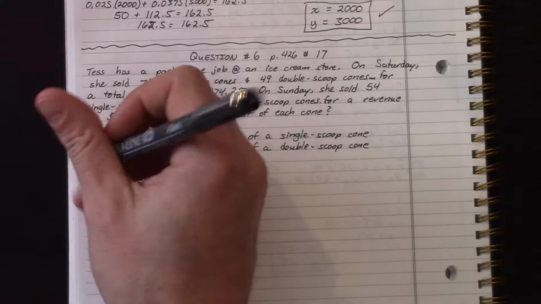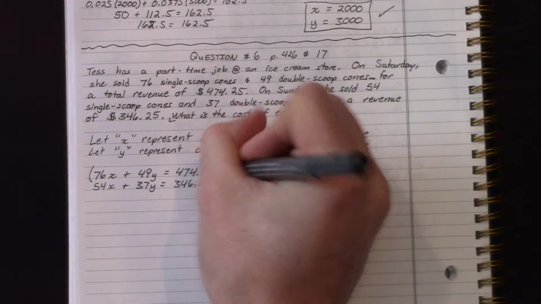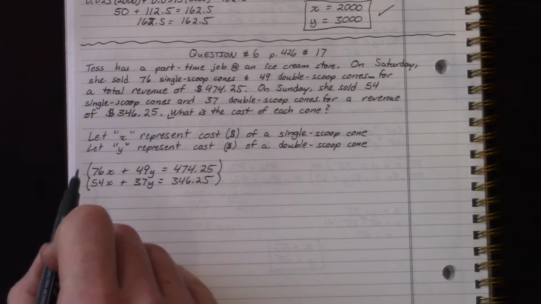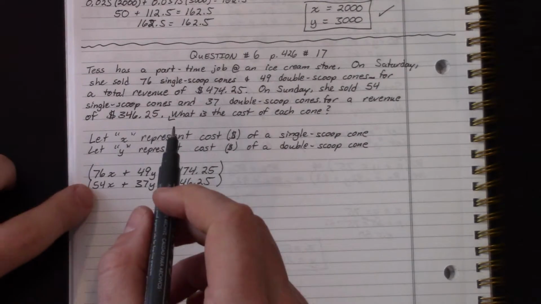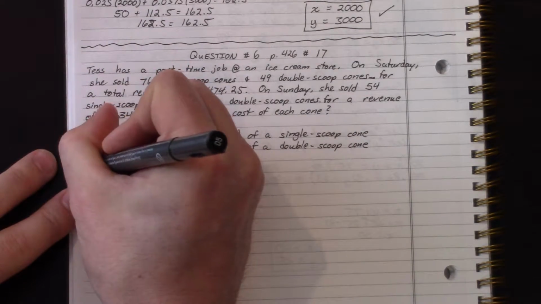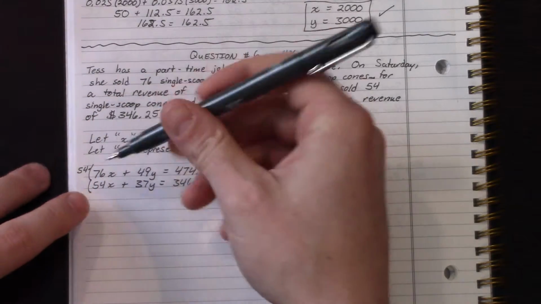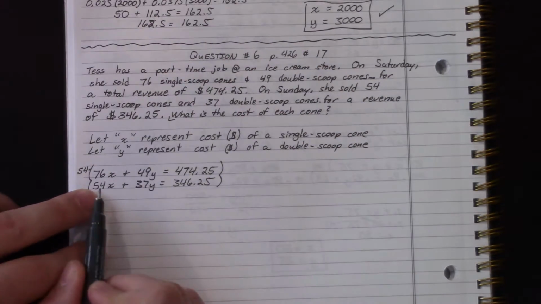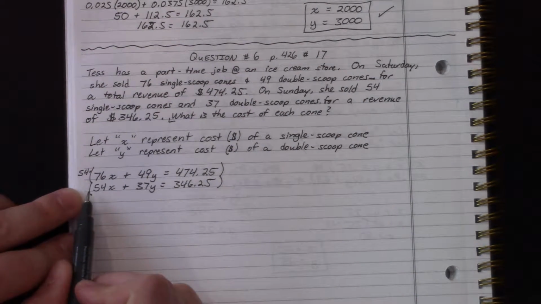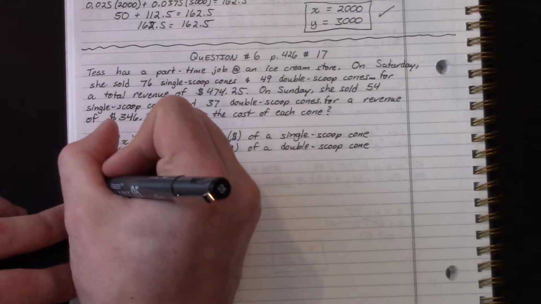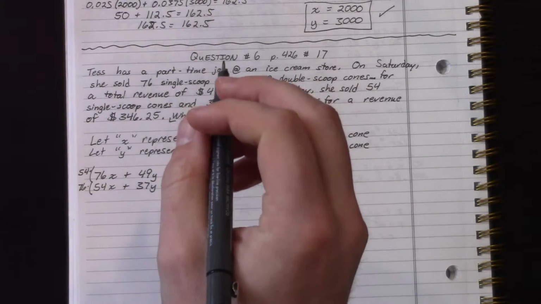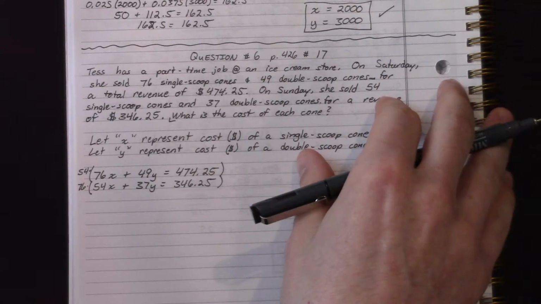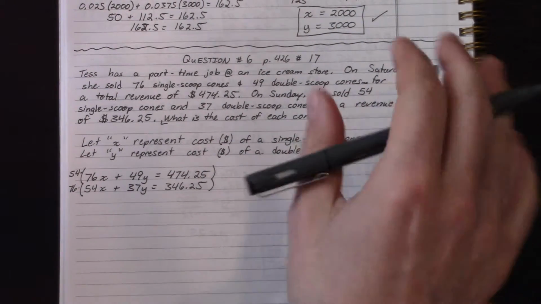I'm going to multiply my top equation by 54, because if I multiply 76 by 54, and down here I multiply the 54 by 76, my X terms will then be the same. You could have done it a host of different ways. That's just the way I'm deciding to do it.